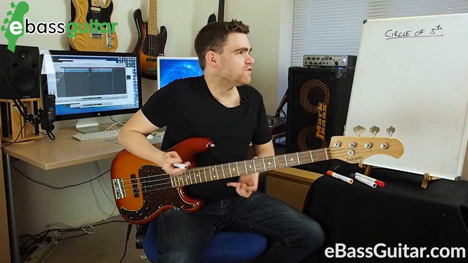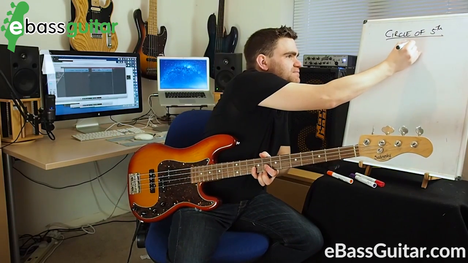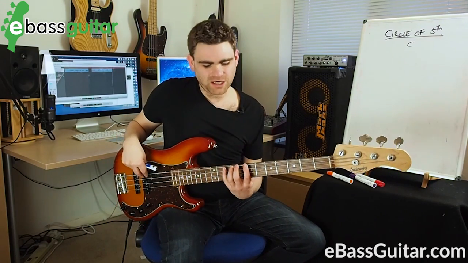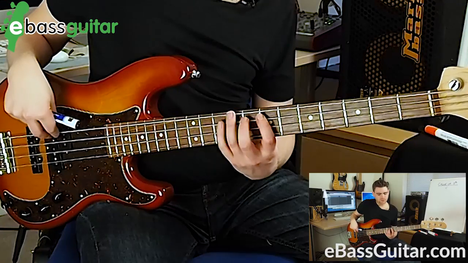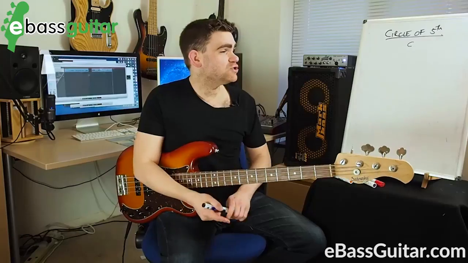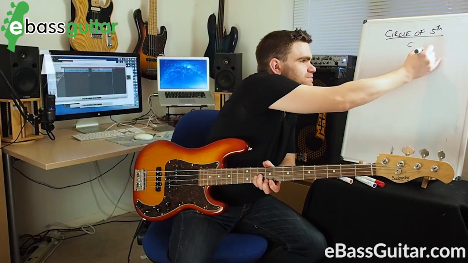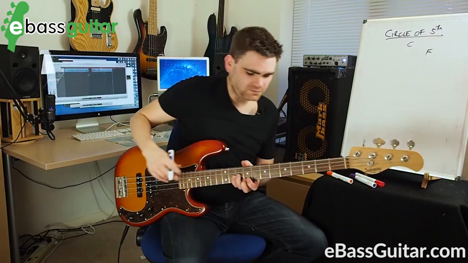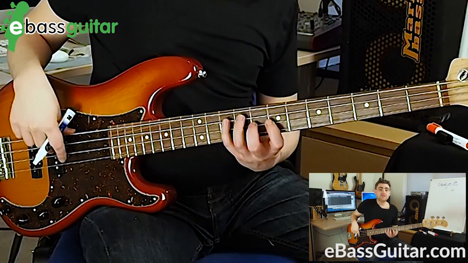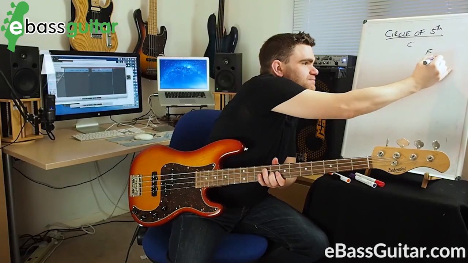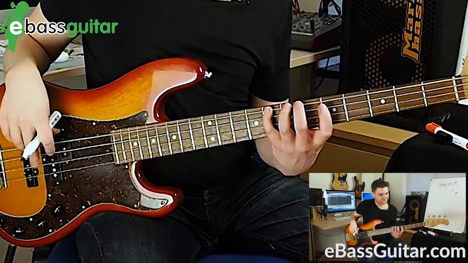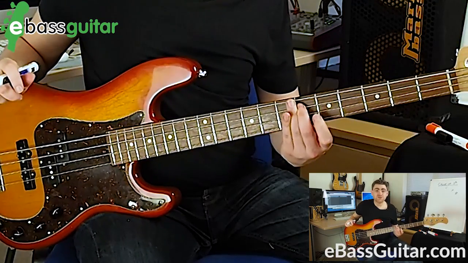Let's start off at the top with a C. Then we're going to go up a fourth, so up 4 notes of the scale: 1, 2, 3, 4. And that takes us up to an F. Then we do exactly the same thing again, up to a B flat. Put that B flat down the octave, and that's going to take us up to an E flat.